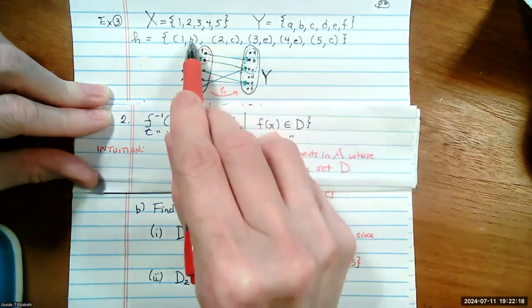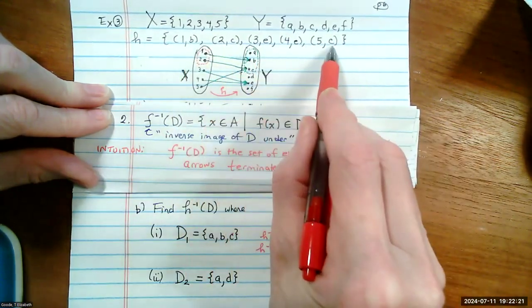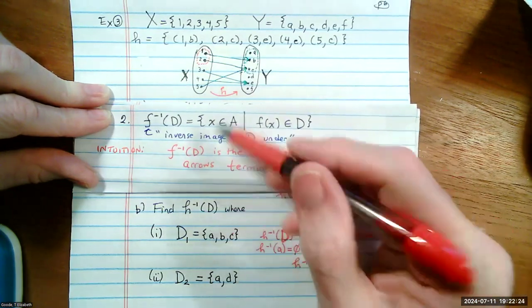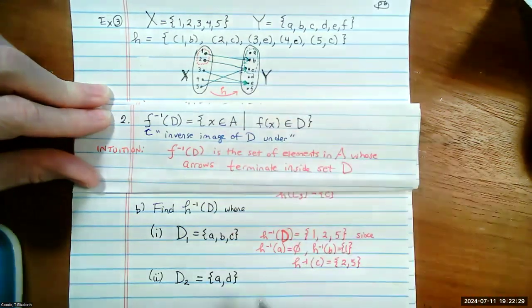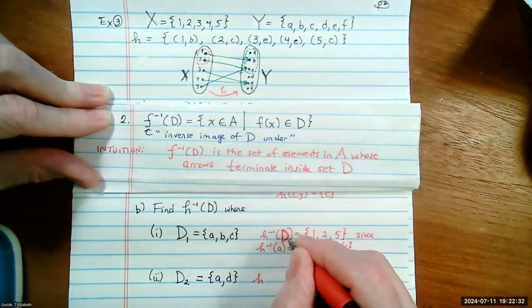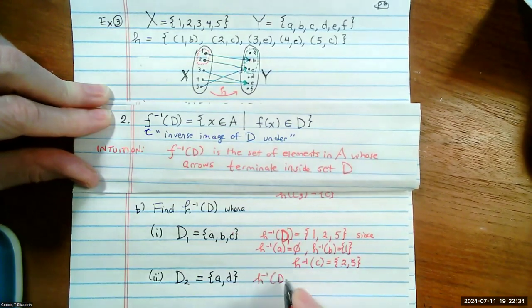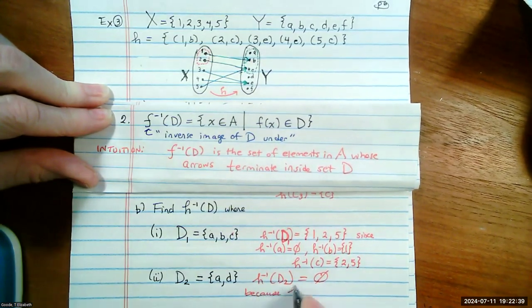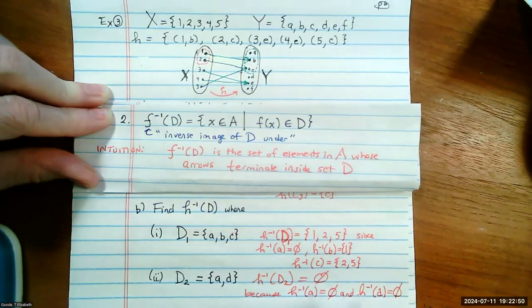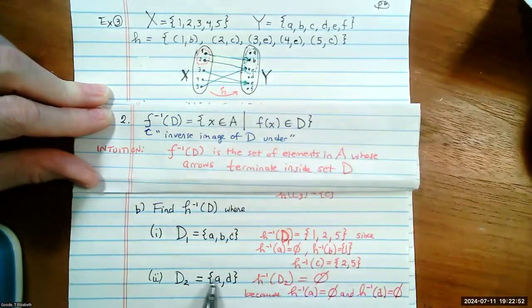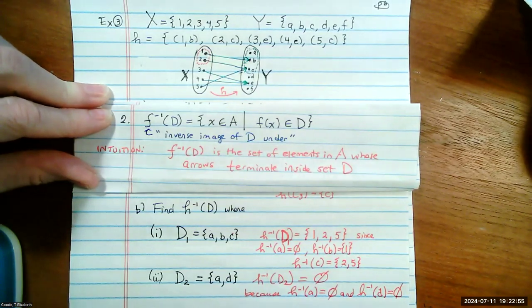Nope. A does not appear as the second coordinate anywhere, so nothing is hitting A. What about little d? D does not appear as a second coordinate. It does not get hit by an arrow. So guess what? H inverse of D2 is empty because the inverse image of A is empty because nothing hit A, and the inverse image under H of D is also empty. No arrows hit either one of those. So the inverse image of this subset is the empty set.